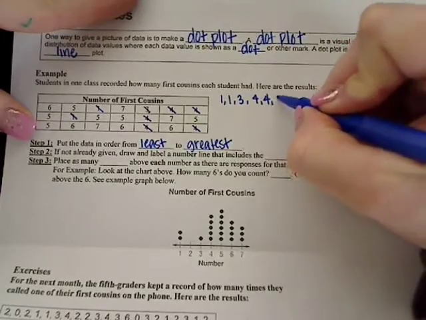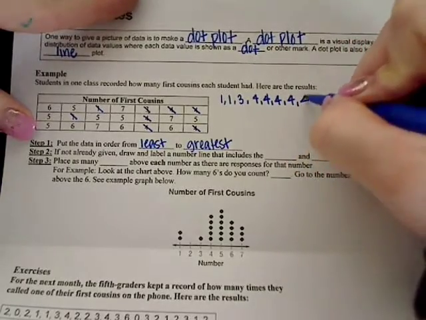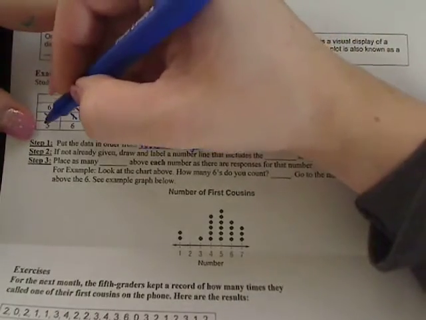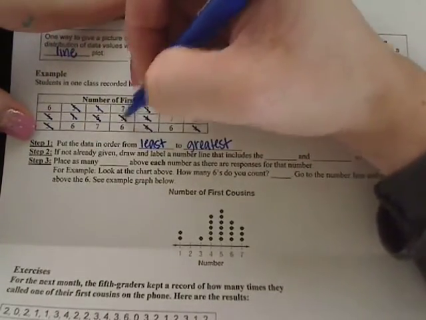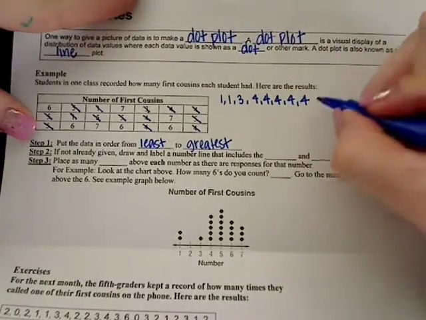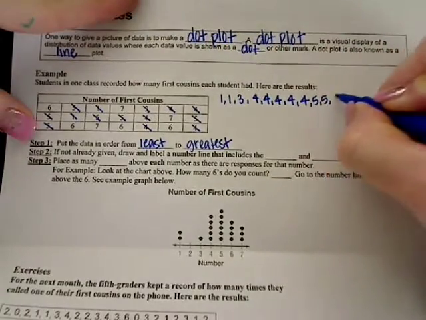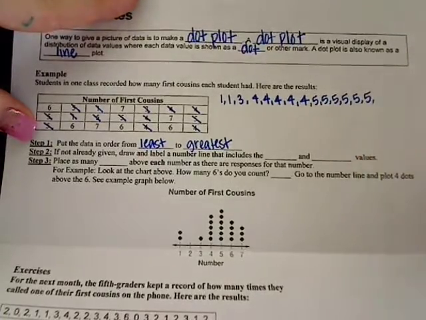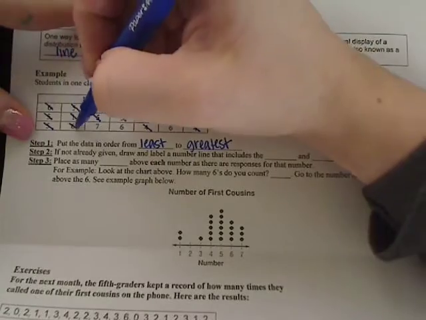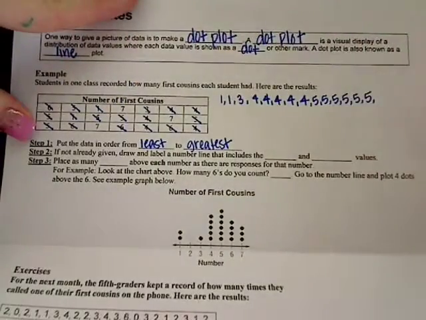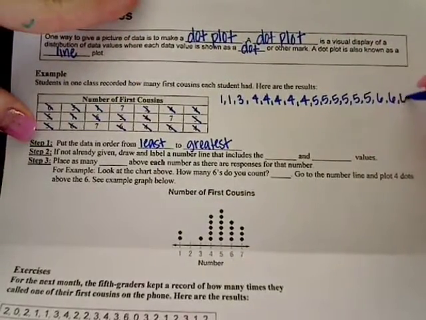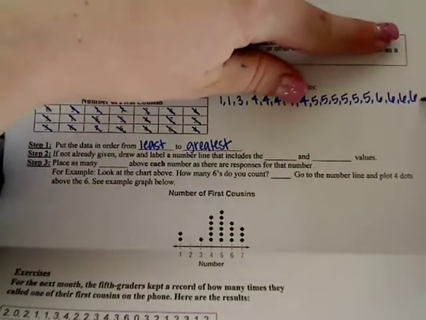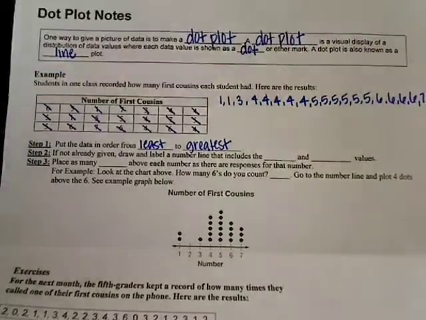I've got 1, 2, 3, 4, 5, 6 5s. I've got 1, 2, 3, 4 6s. And 1, 2, 3 7s.